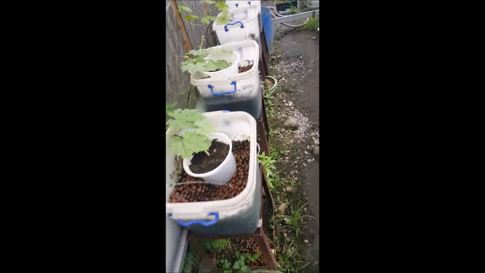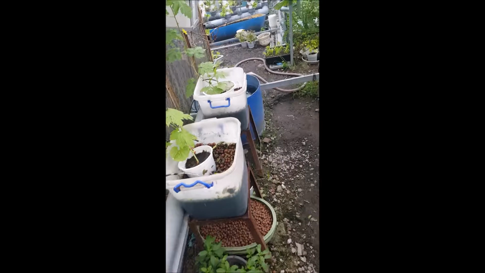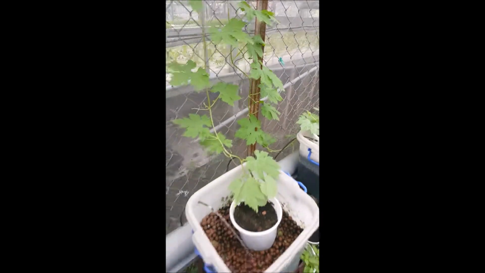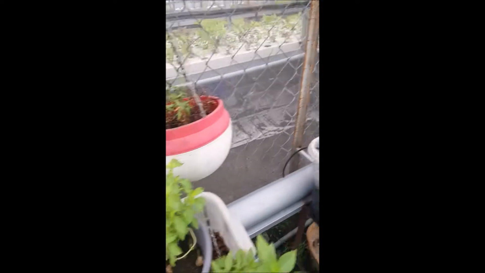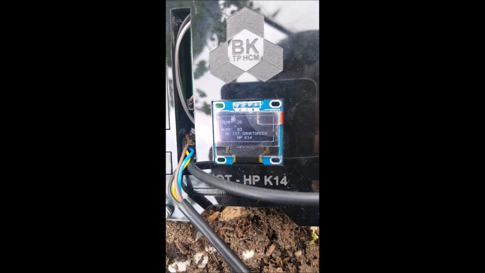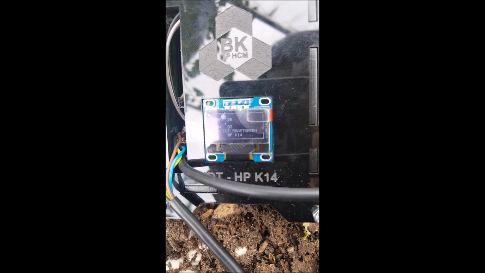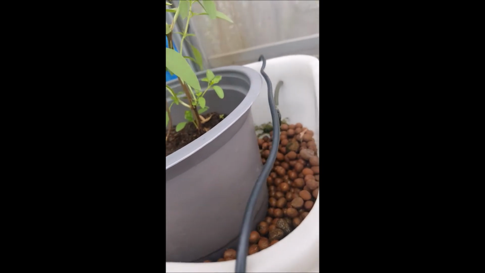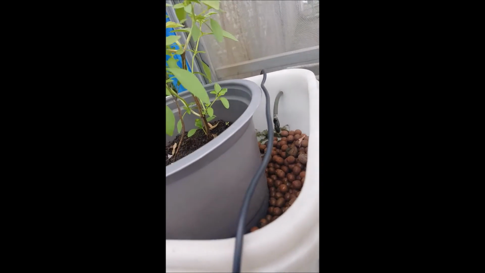Check again for the humidity. Okay, the humidity is now 83%, greater than 80%, so it calls for the center module. So now we can see that the relay is off.